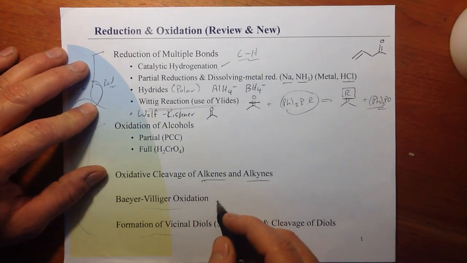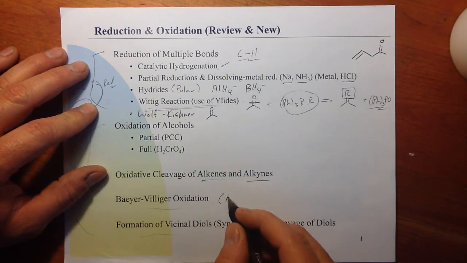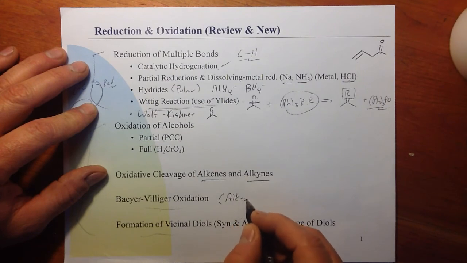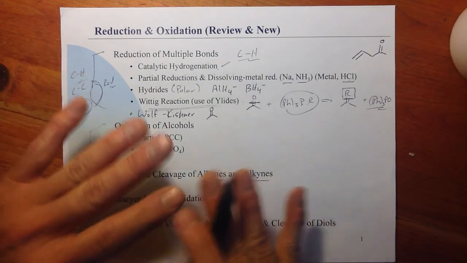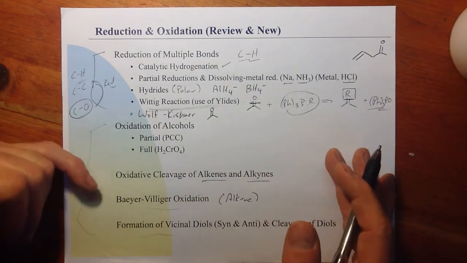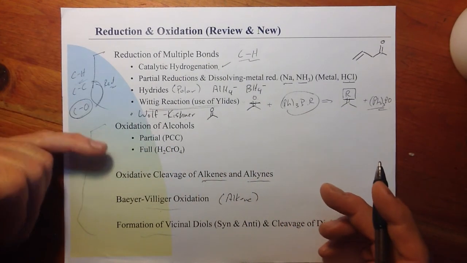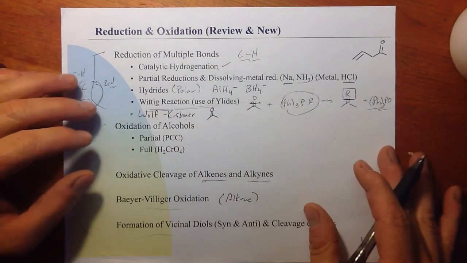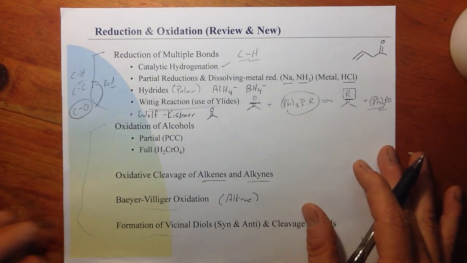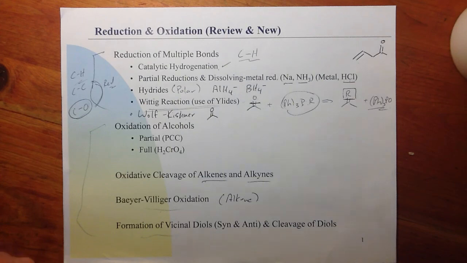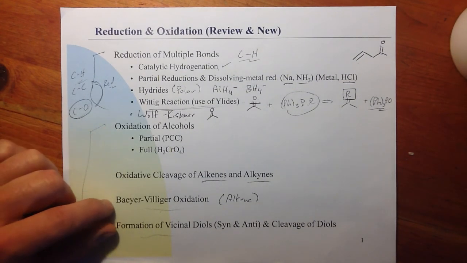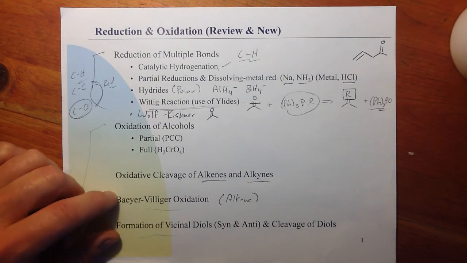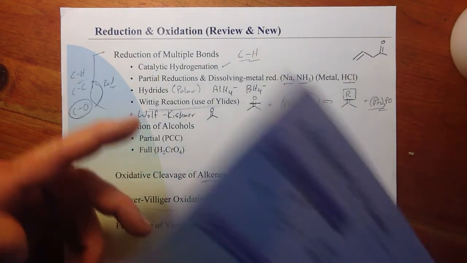We're just going to have reactions of different functional groups with oxidative agents. So let's go ahead and look at our first oxidation reaction, which will be alcohols. We'll go to alkenes, alkynes, and stay on alkenes and alkynes, or modifications thereof, with these last two.